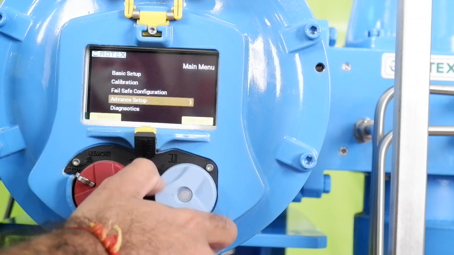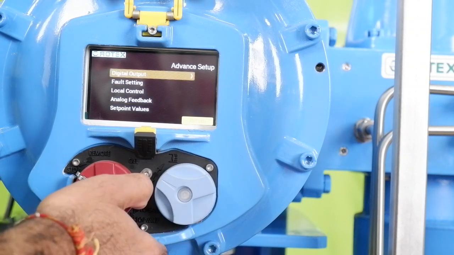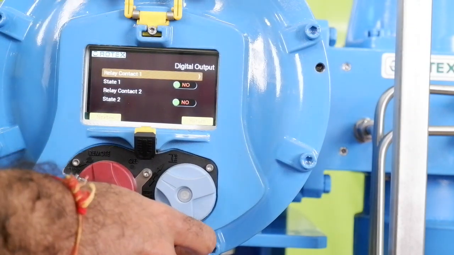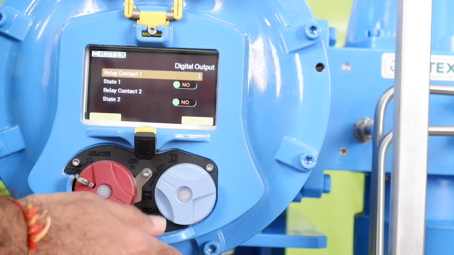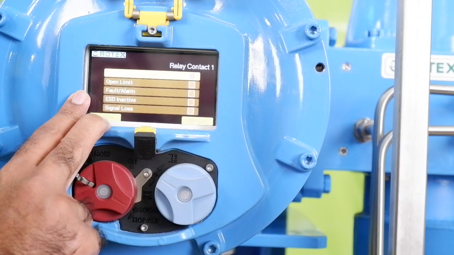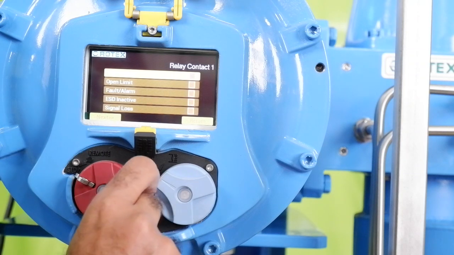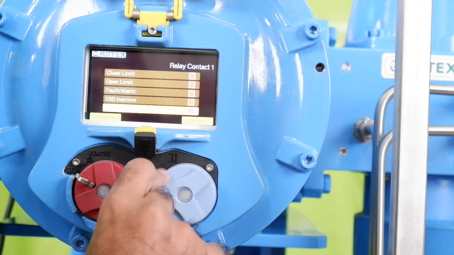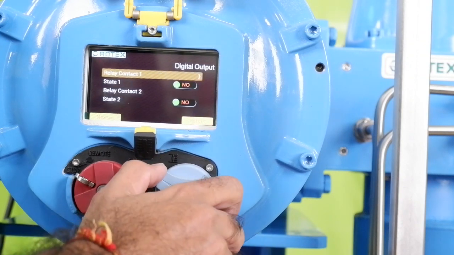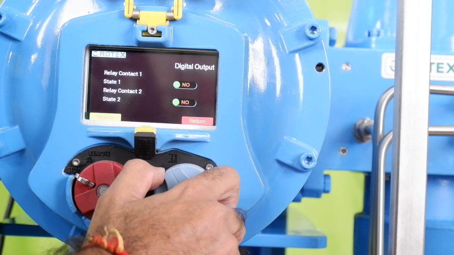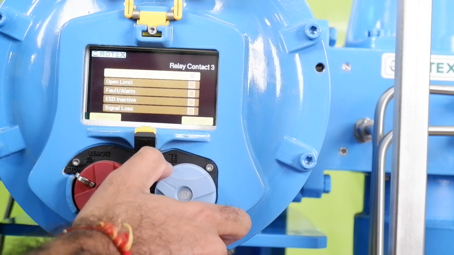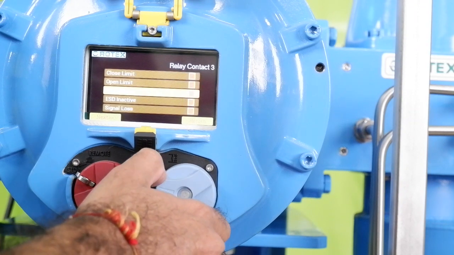In the advanced setup, you can set the relays. There are 8 relays provided. Each relay can be configured for different events. For example, you can configure a relay for open or close or any such conditions. There are such 8 relays provided. Each one can be configured for different events.